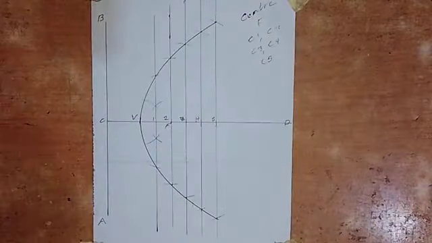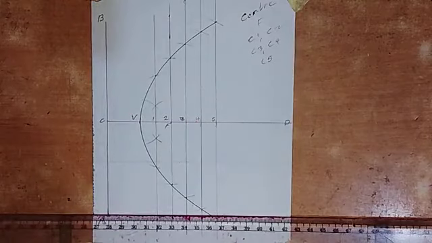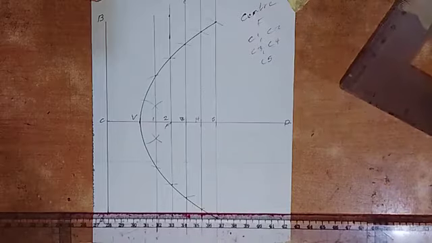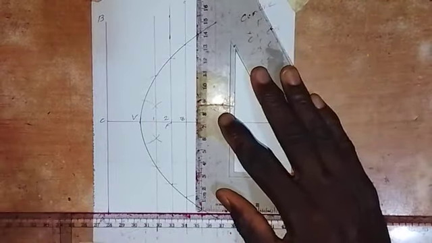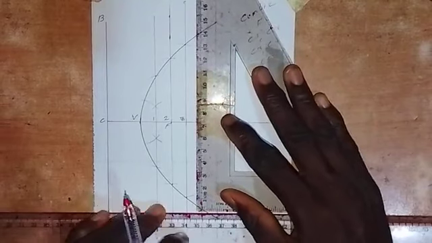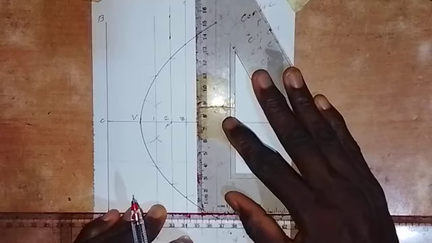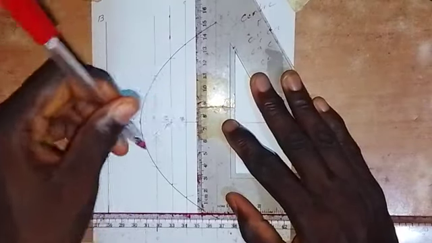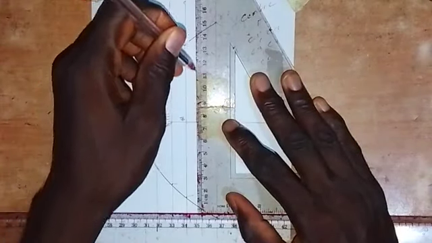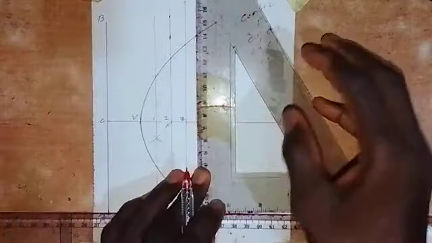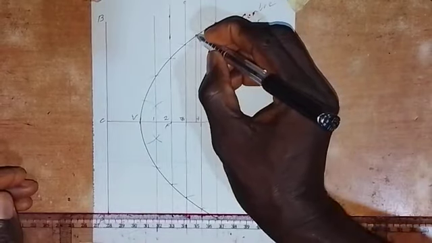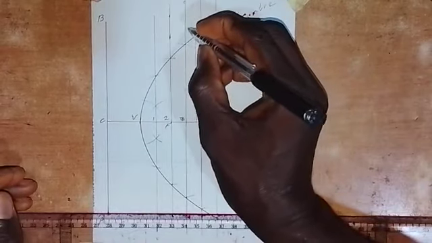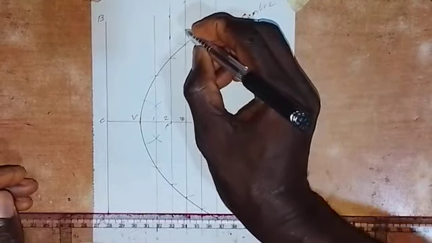Okay, then at this point, draw a vertical line up to touch the curve. So from this point to touch the curve, we take a vertical line up like this. It touches the curve at this point. So this point is point P. So write P here.